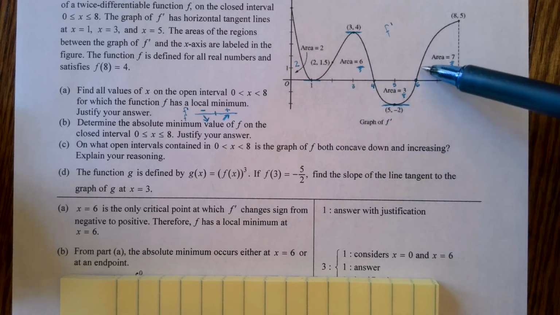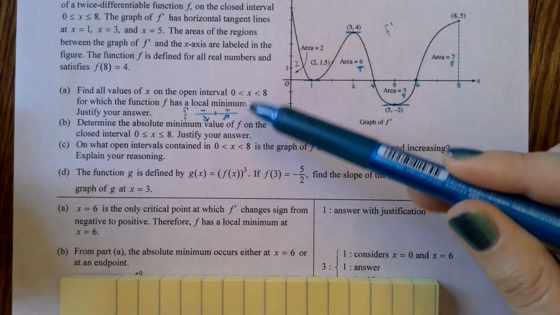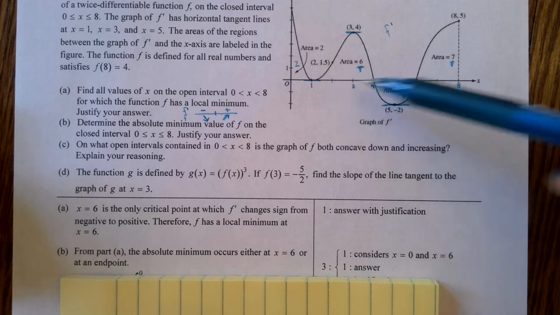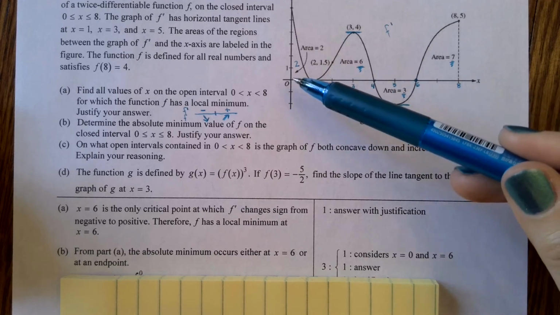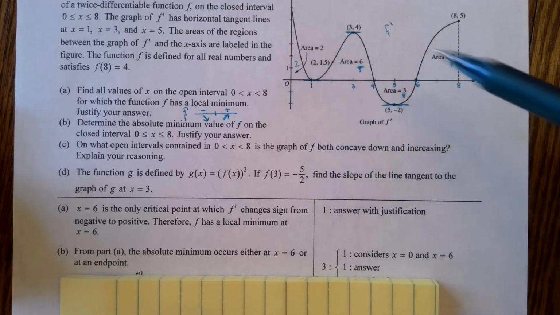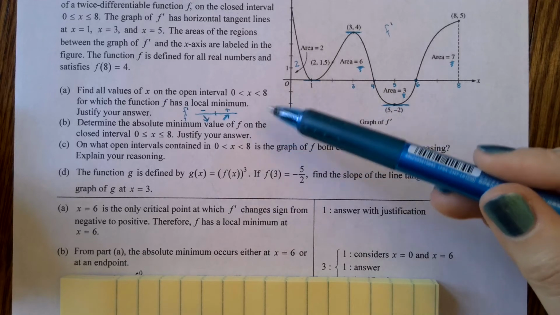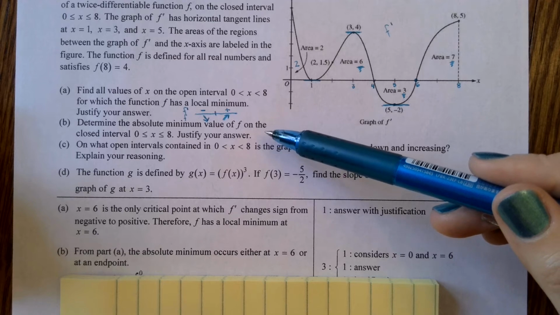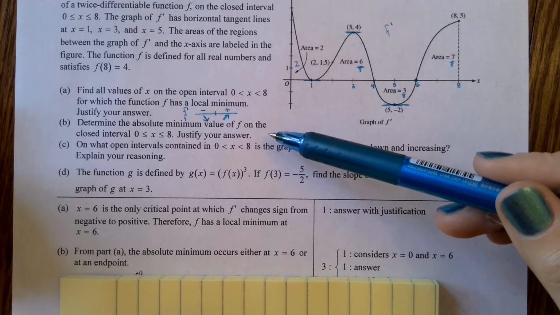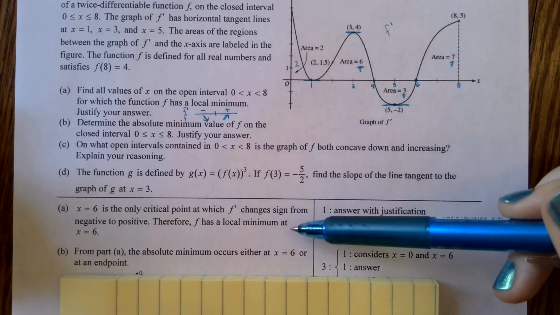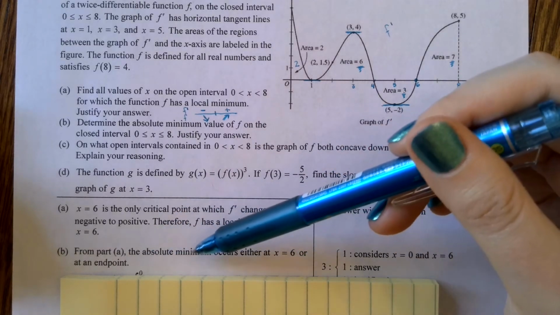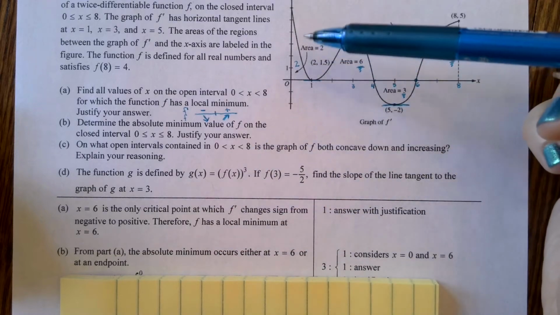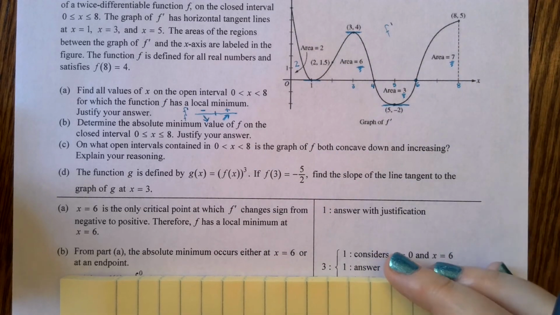Sign changes at 6, that's a min because it's that negative to positive that we talked about in part A. So 6 is the only candidate between 0 and 8, but we also want to be mindful of the endpoints at 0 and 8. Obviously, they're not going to be asking you the same question twice between part A and part B. It's not going to be as simple as saying it's 6, it's the only min, because you have to also check the endpoints. So from part A, we know it has to be either 6 or at an endpoint. That means we need to think about what's happening at the endpoints at 0 and at 8.